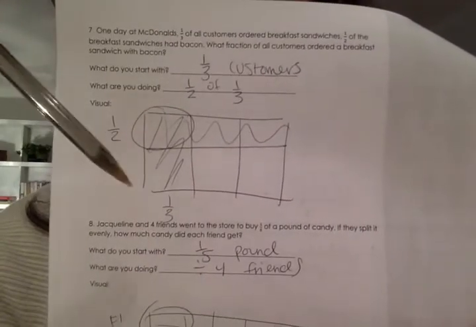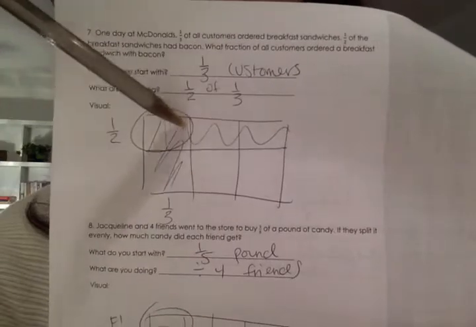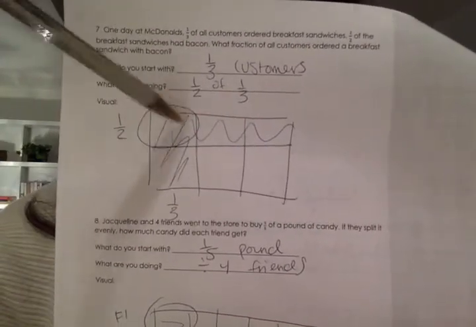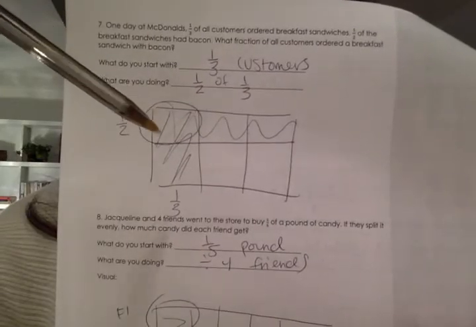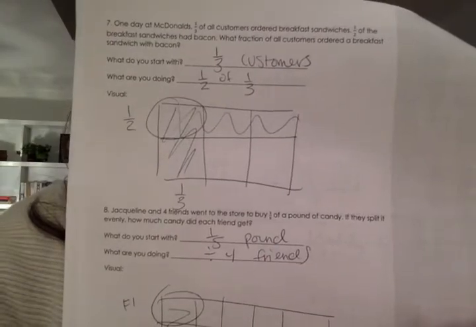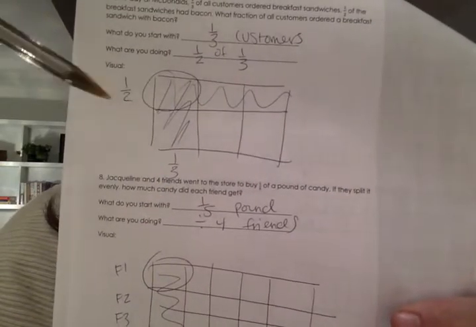Then only half of those customers ordered breakfast sandwiches with bacon. So I shaded half in this direction and I labeled it. This is the overlapping section. So the answer is that 1 out of 6 customers ordered a breakfast sandwich with bacon. This would be 1/3 times 1/2, or 1/3 divided by 2.